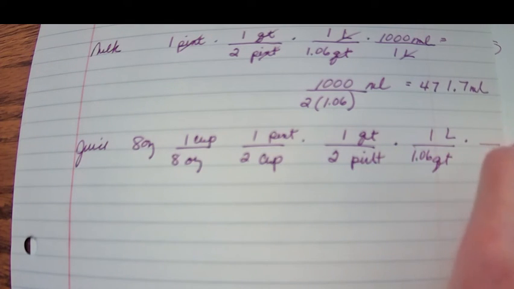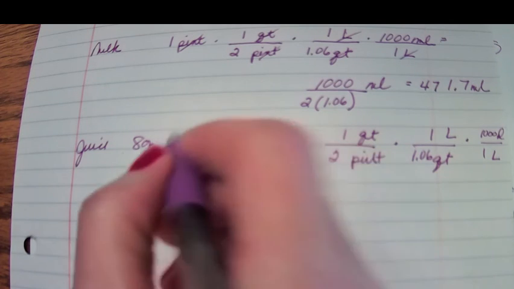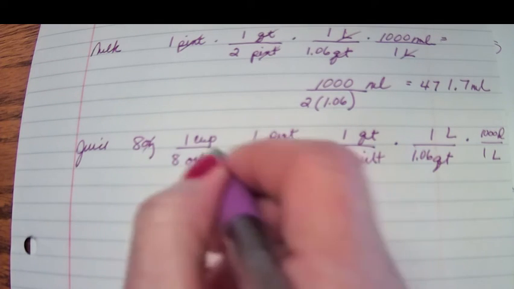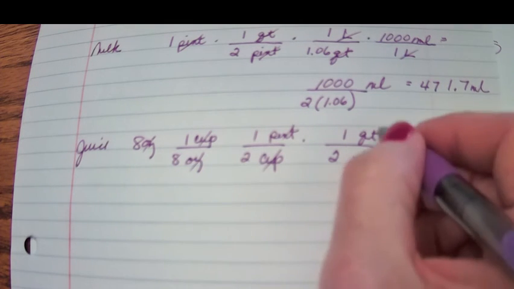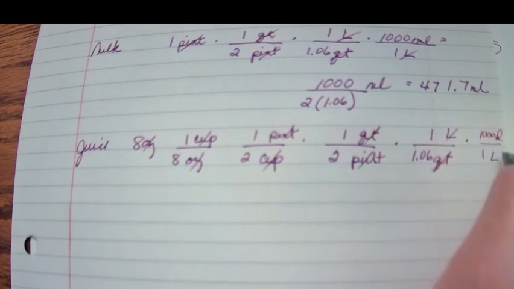And now finally we want liter in the denominator. There are 1,000 milliliters in 1 liter. Ounces cancel. Cups cancel. Pints cancel. Quarts cancel. Liters cancel. And I'm left with milliliters, which is what I wanted.